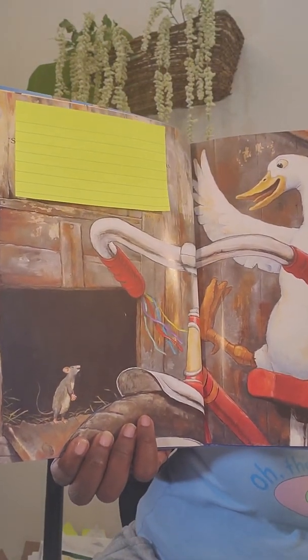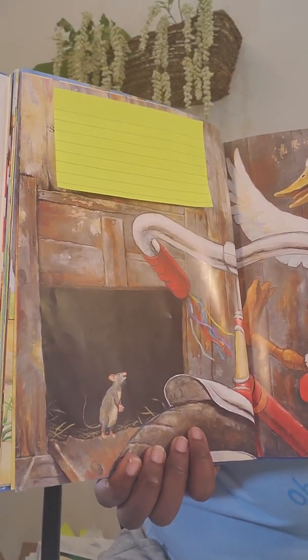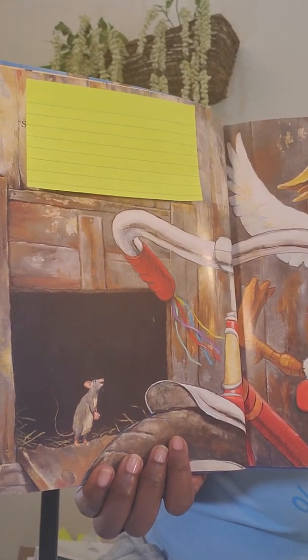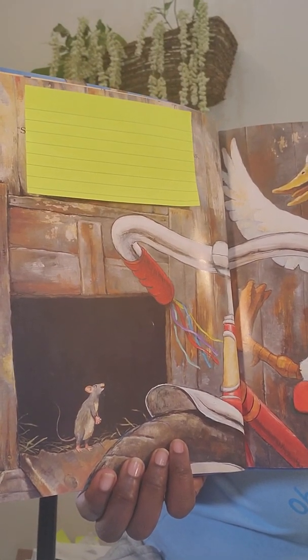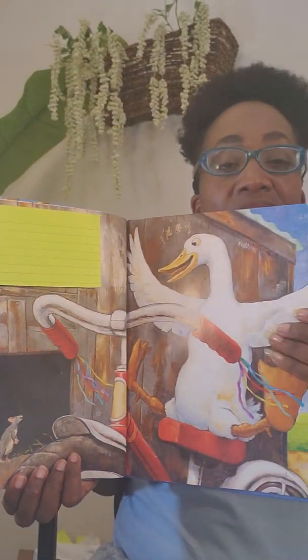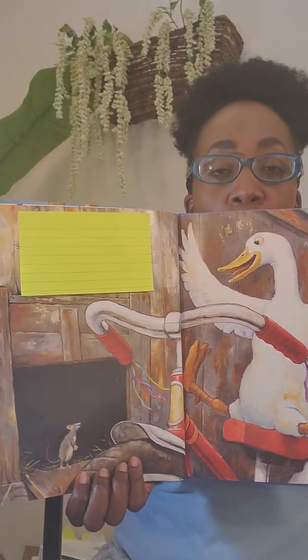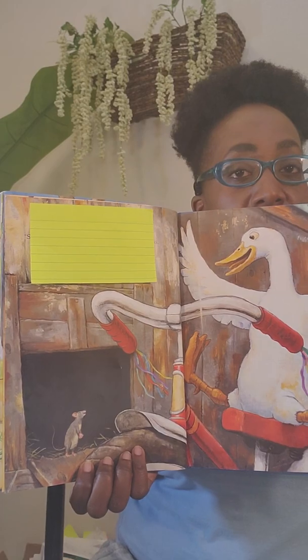Did anyone say mouse? How does the mouse look? Looks a little excited to me. What do you think is going to be the mouse's thoughts? What do you predict the mouse is going to think?